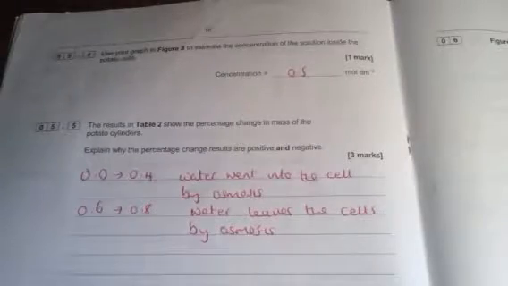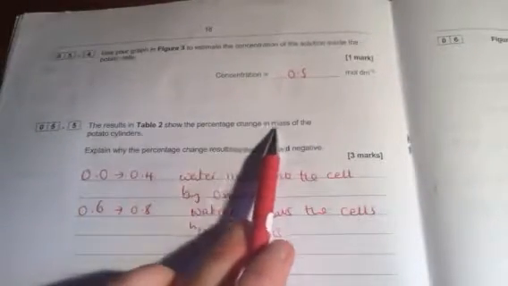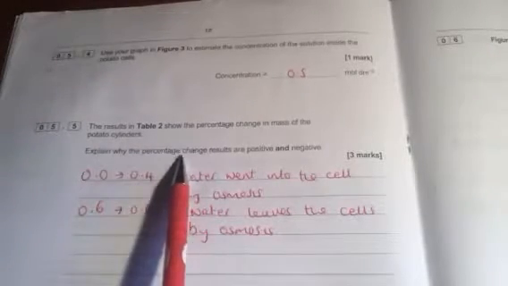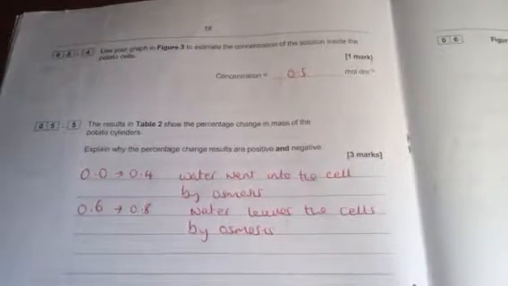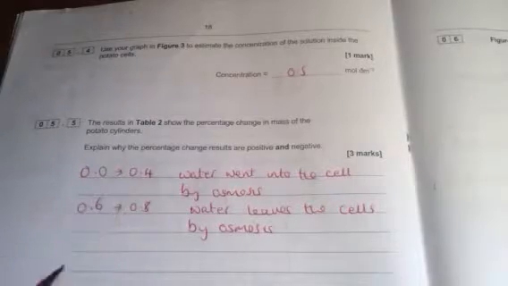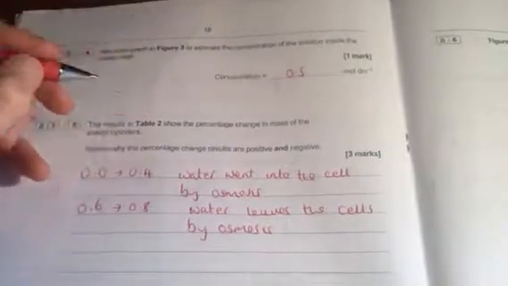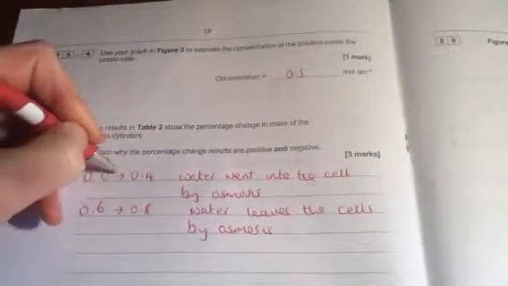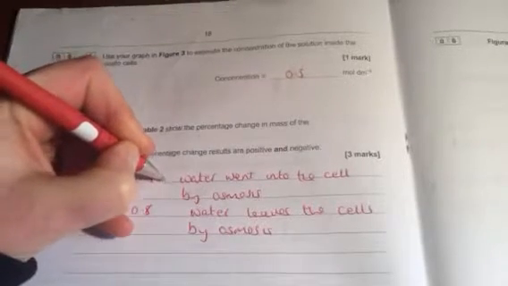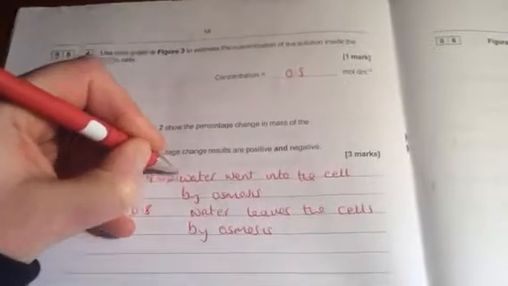The results in table 2 show the percentage change in mass of the potato cylinders. Explain why the percentage change results are positive and negative. So I've laid this out very clearly. I've used my values from 0.0 to 0.4 moles per decimetre cubed.